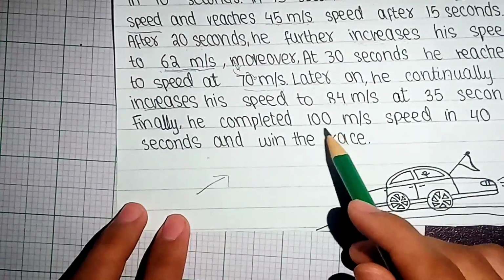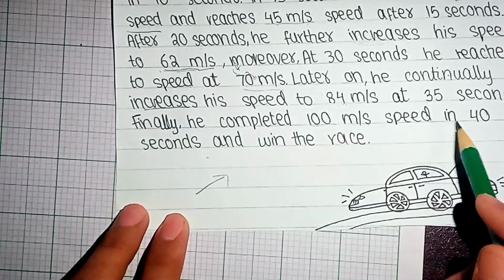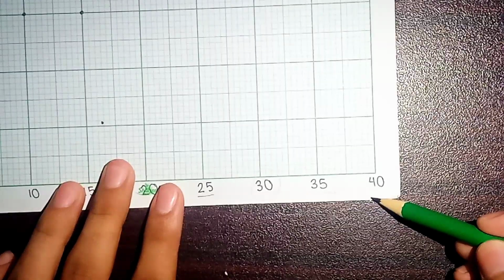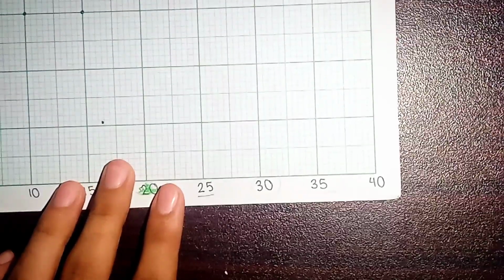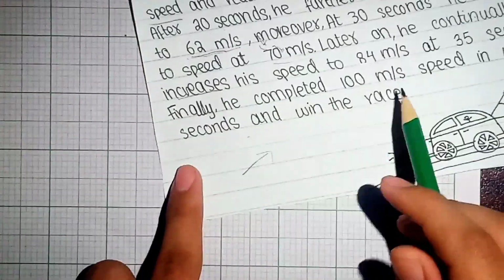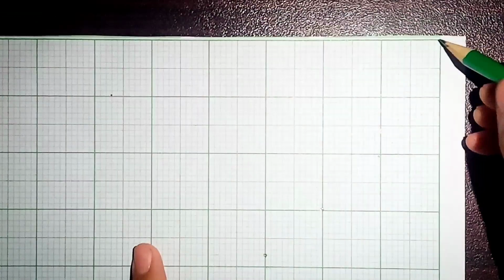Finally, he reached 100 meters per second speed in 40 seconds and won the race. So congratulations Alex, you have won the race, and 40 seconds is the last point, and 100 meters per second is also the last point of the speed.